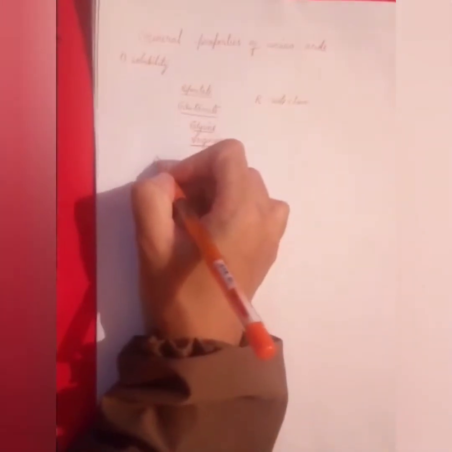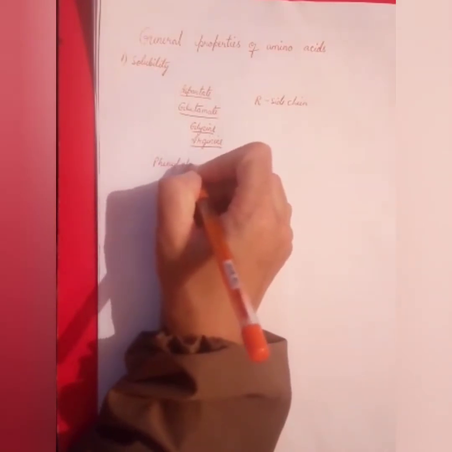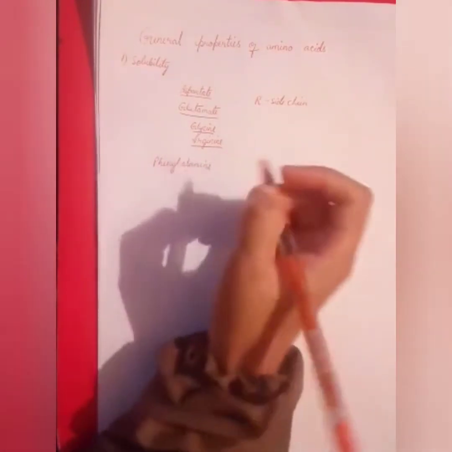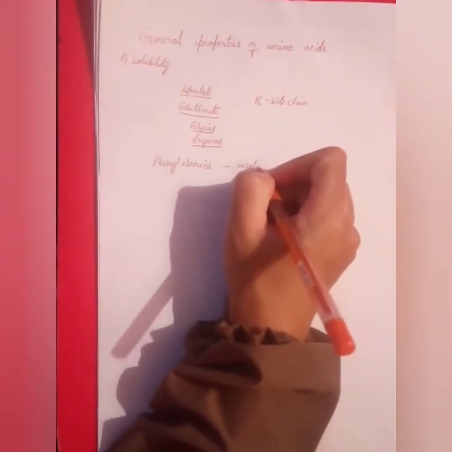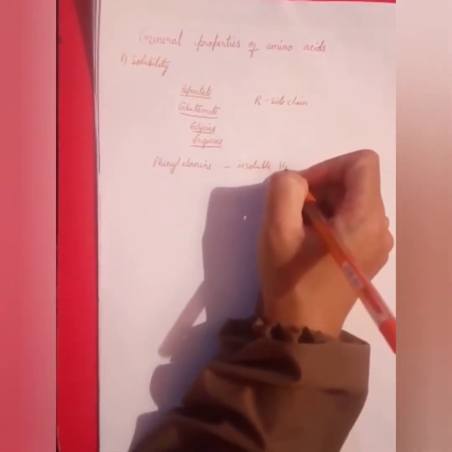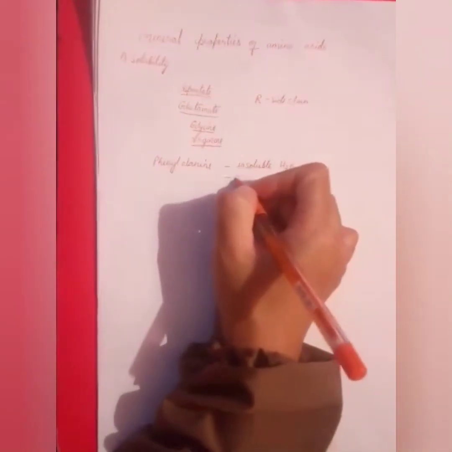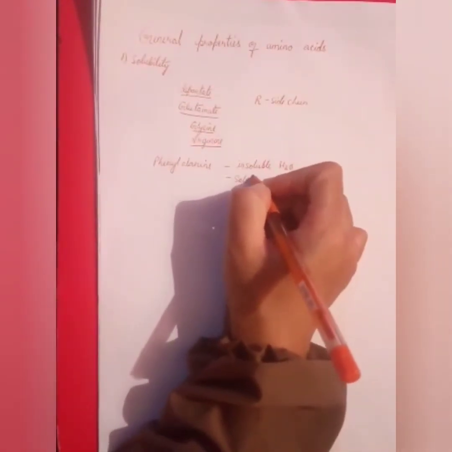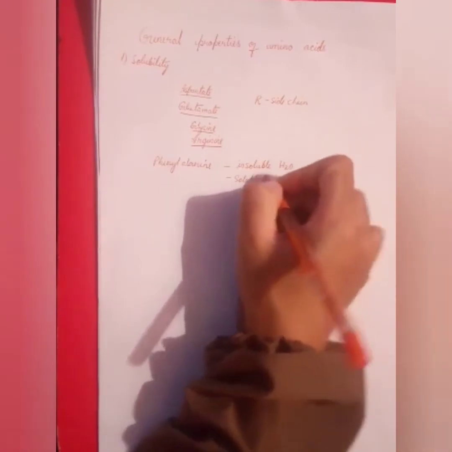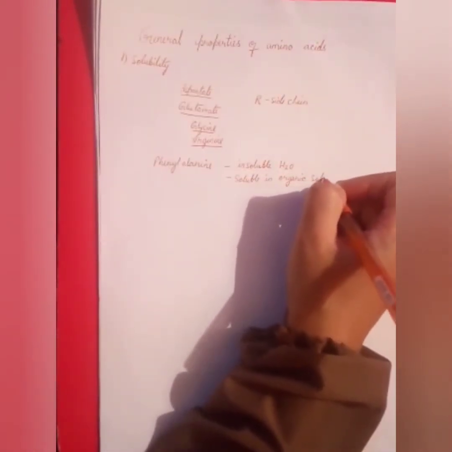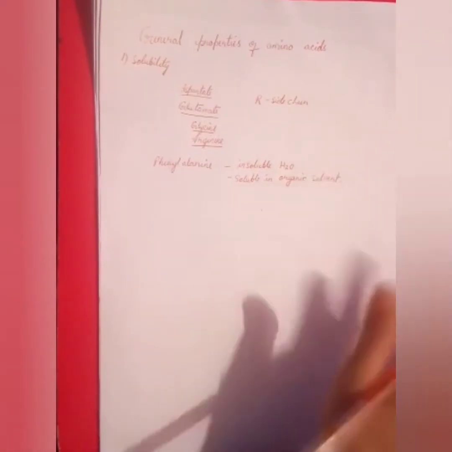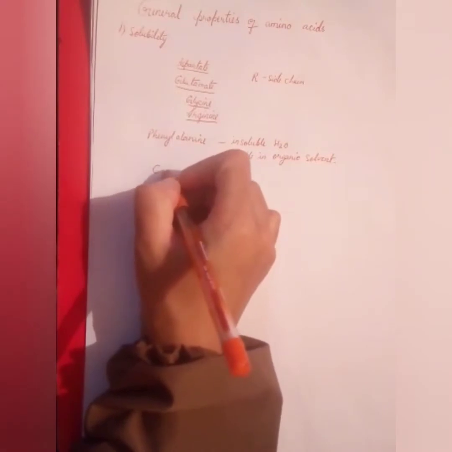Now phenylalanine is an amino acid which is insoluble in water, but it is soluble in organic solvent. And we have another amino acid, cysteine.